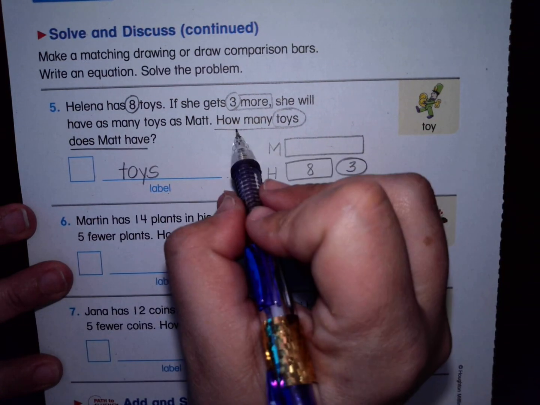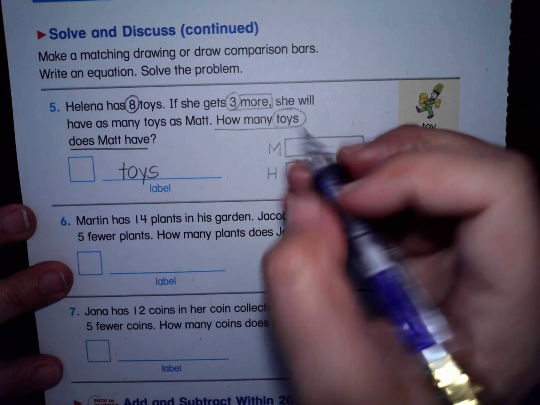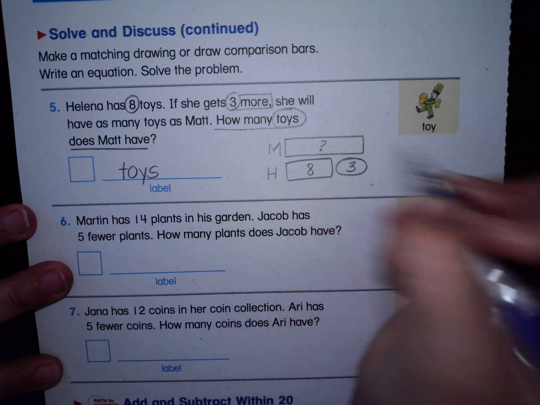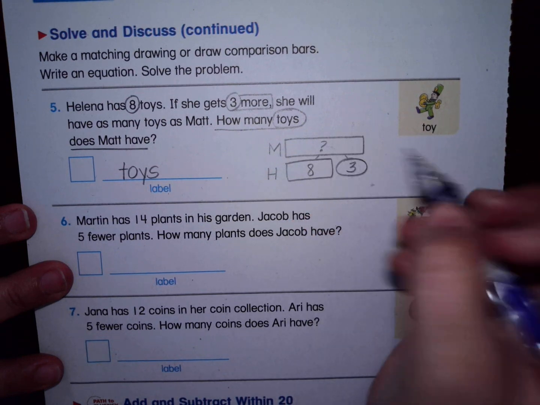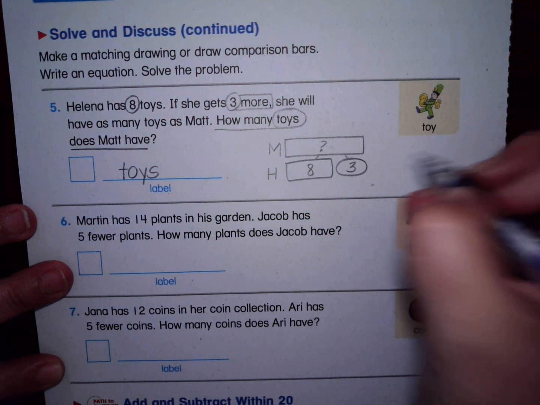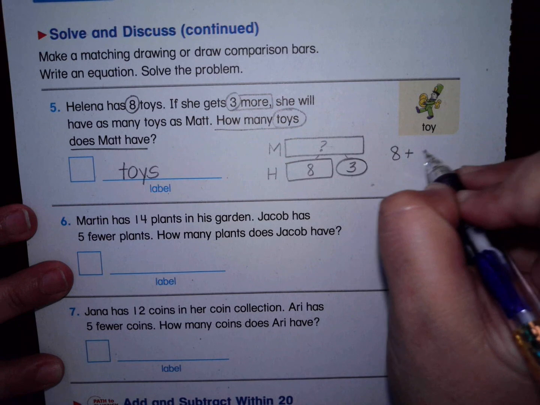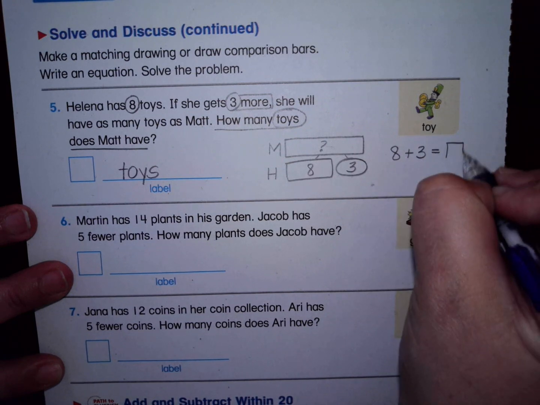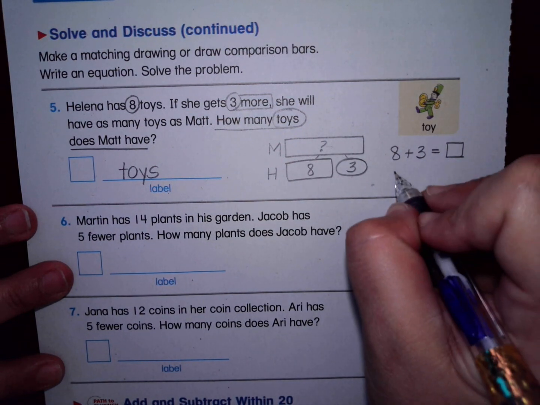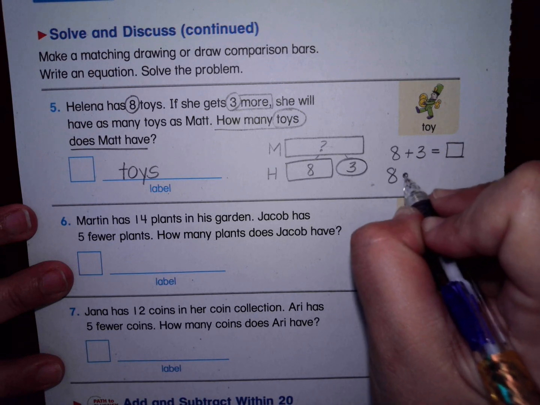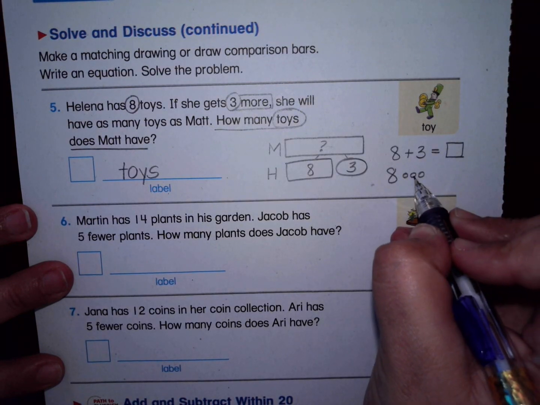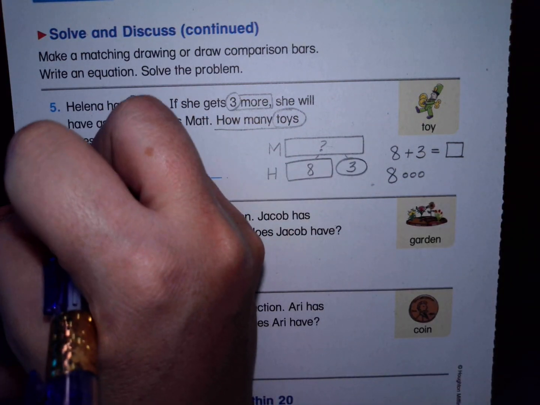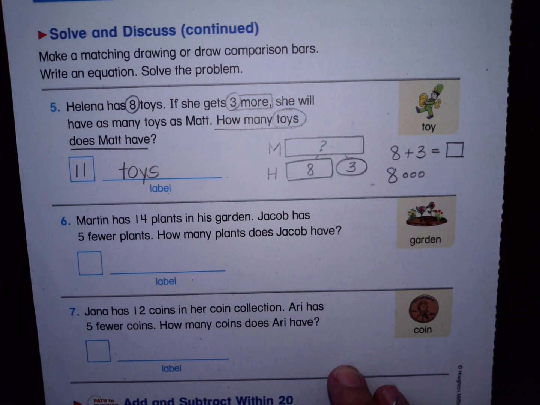And I'm trying to figure out, if I look at my question, how many toys does Matt have? That is what goes in this box right here. So now I can solve this as if I were solving for the top number in a math mountain. I would do 8 plus 3 equals box. I would use my counting on strategy. 8, 9, 10, 11. So 11 toys.